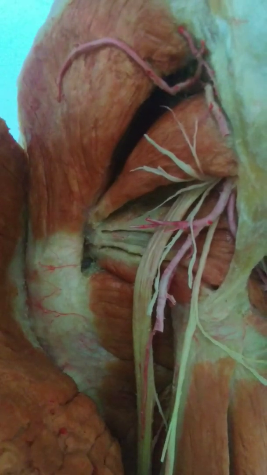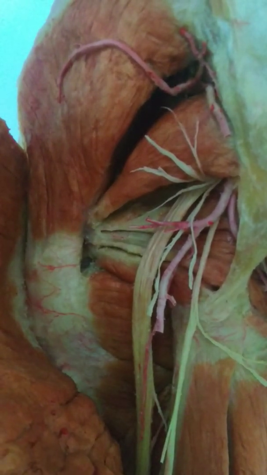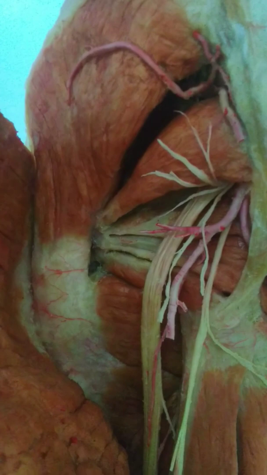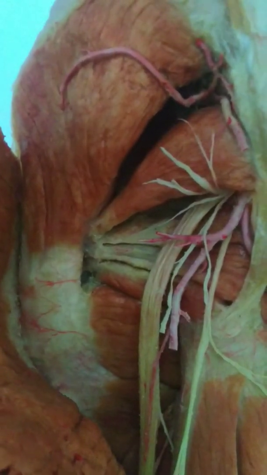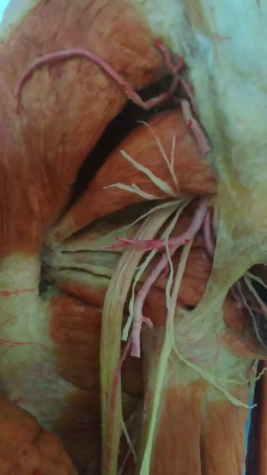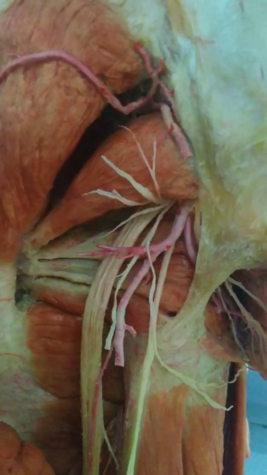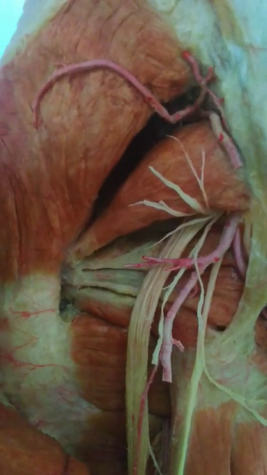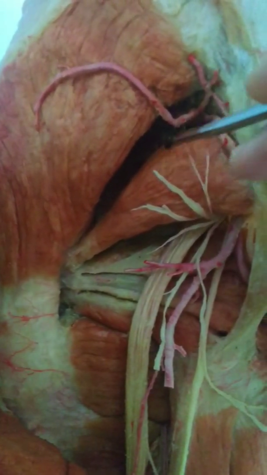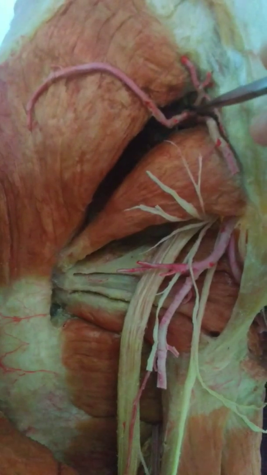So you can swing it forward, take a forward step unimpeded, and your foot will not get caught on the ground. We have the piriformis right here, superior gluteal artery.